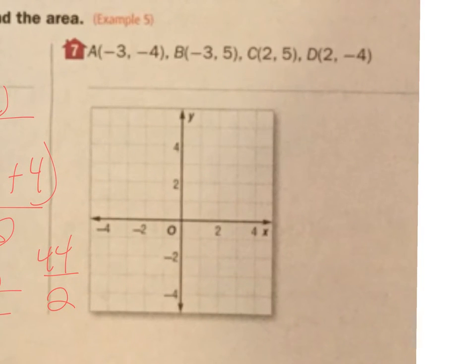Alright, we have more coordinate planes. And now A is negative 3, so we go back here. Negative 3 is there, and negative 4. You're always going the x first, and then you're figuring out what the y is. So negative 3 to negative 4, right here is A. Then B is negative 3, same place, and up to 5. 2, 3, 4, 5. That's B. Now C is positive 2, positive 5. And D is positive 2, negative 4, right here. That's D. And it looks like we have a rectangle.